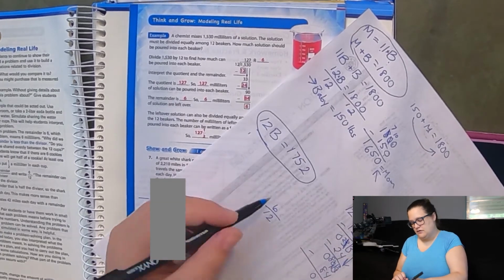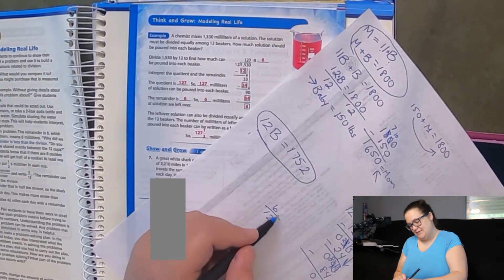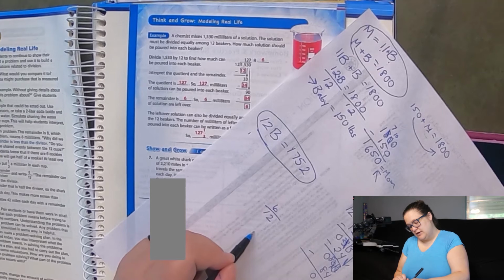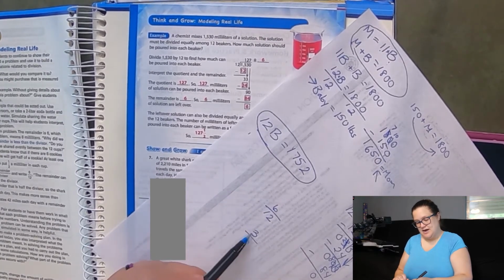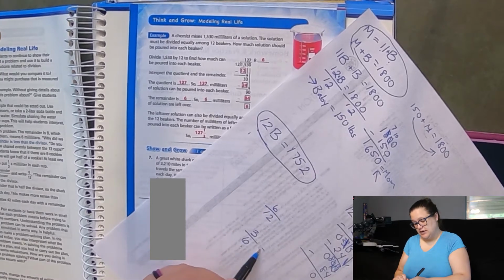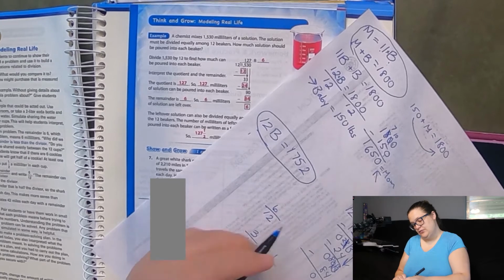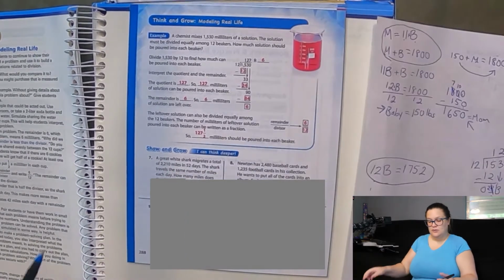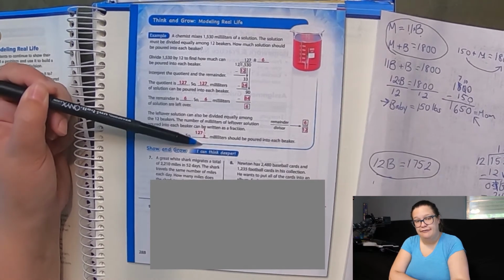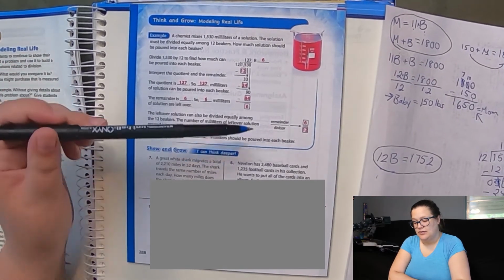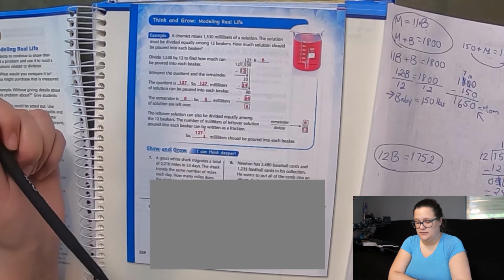6 over 12, both of those you can divide by 2. 6 divided by 2 is 3. 12 divided by 2 is 6. And 3 and 6 you can both divide by 3. 3 divided by 3 is 1. 6 divided by 3 is 2. 1/2. So 127 and 1/2 milliliters should be poured into each beaker. Okay?